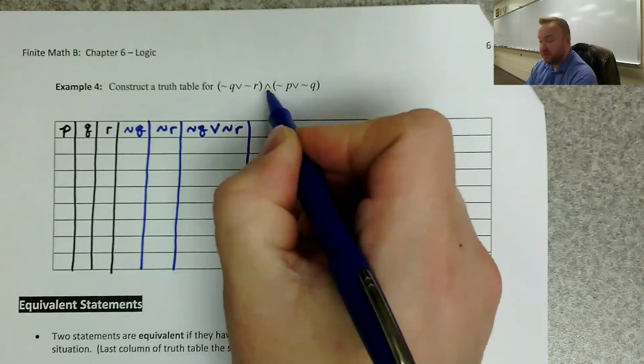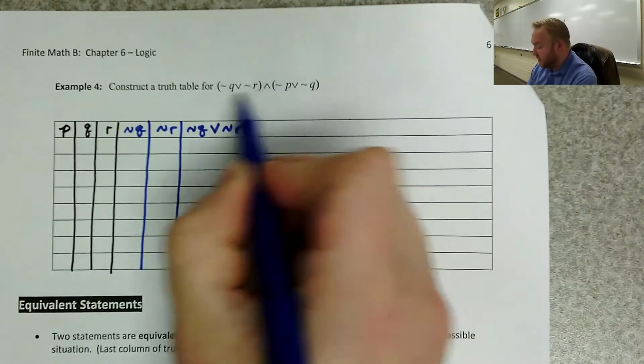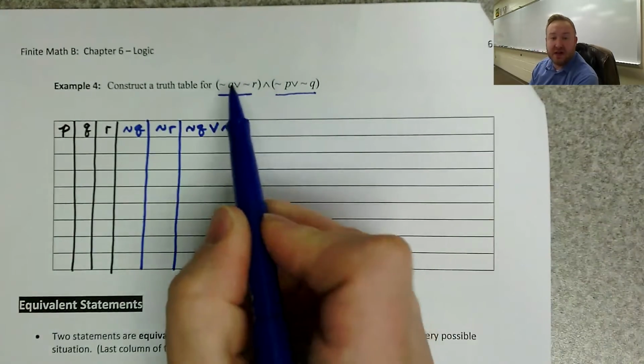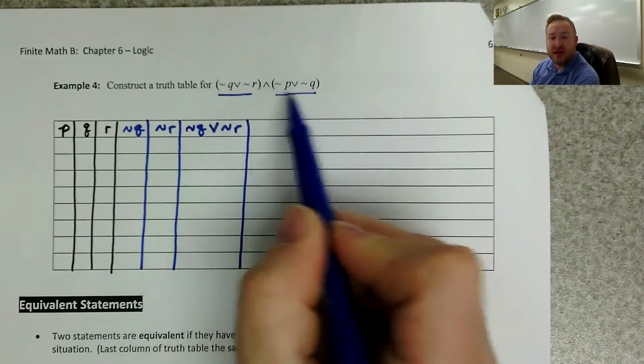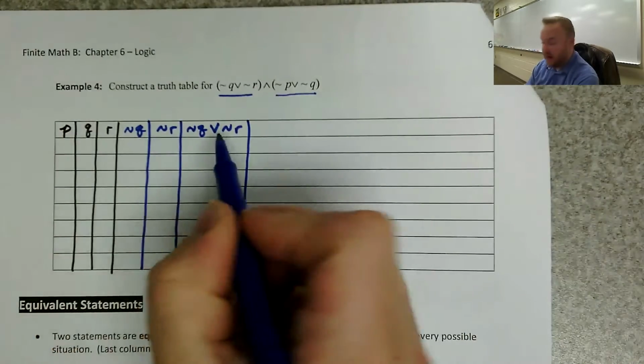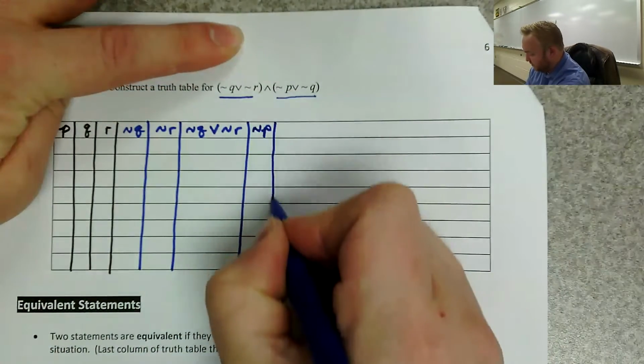Next thing I see working from left to right is a conjunction symbol. So I'm going to look on both sides of the conjunction, which is this parentheses and this parentheses. Now I have a column for this parentheses. I need to work on this one. So I see there's a not P there. I don't have a not P yet. So let's put in a column for not P.